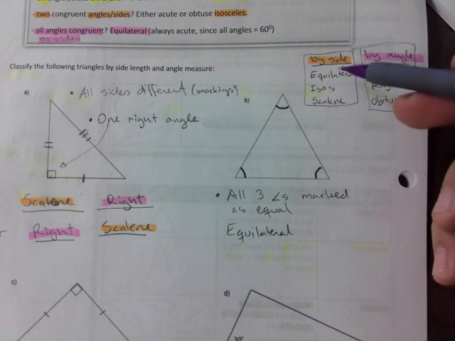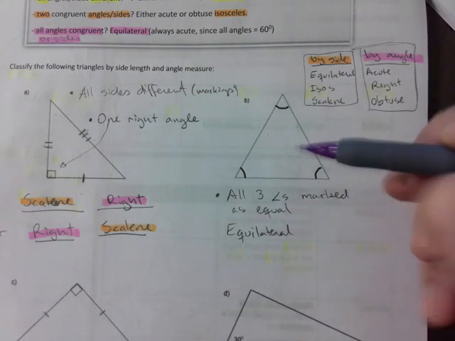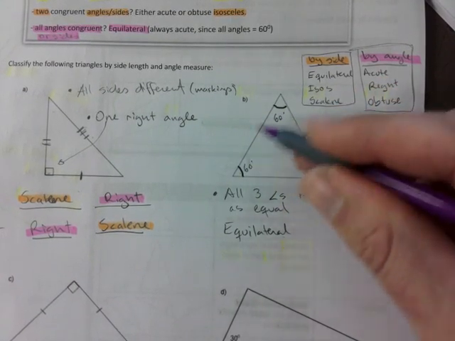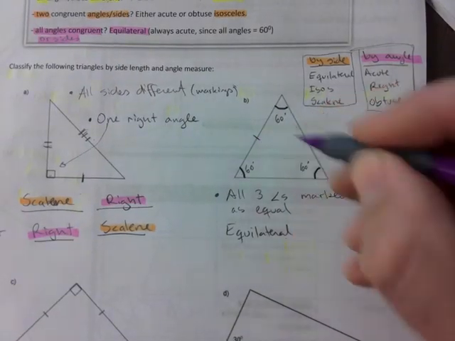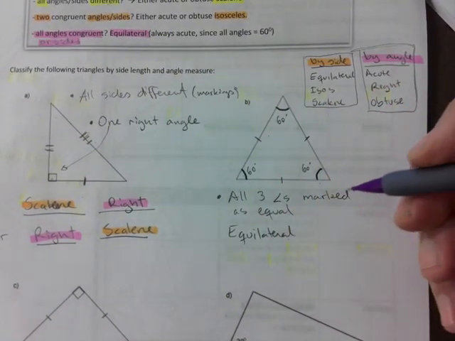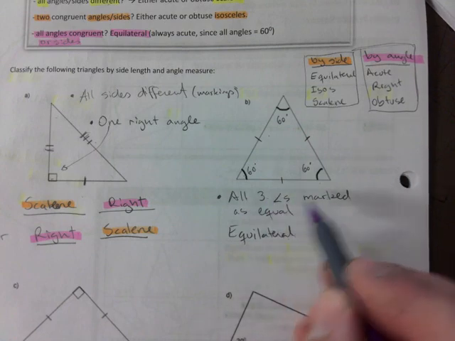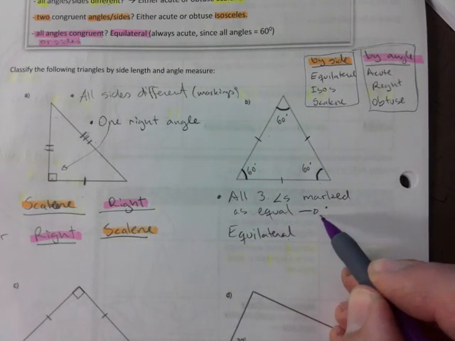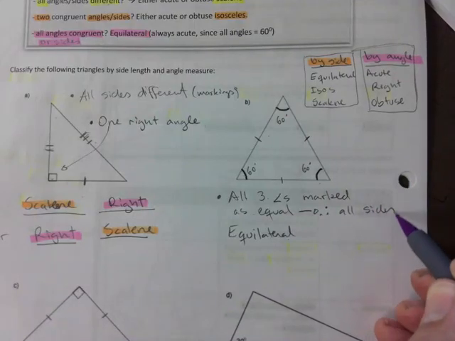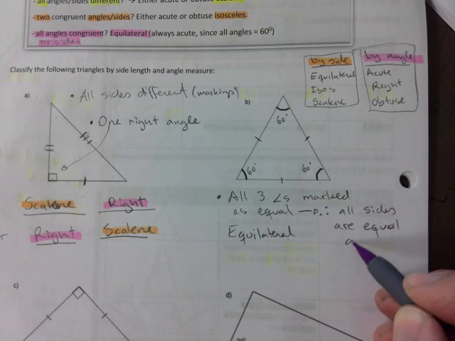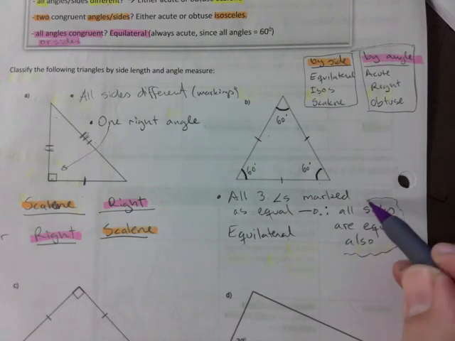But Ms. Erickson, we don't know the side lengths. How can you call it equilateral? Because this is 60, they're all the same. So you split 180 into 3, so it's 60. We are guaranteed that all 3 sides will be the same also. That is just a conclusion you can make. That's a relationship between the angles and the sides. If all 3 angles are the same, all 3 sides are the same. So all 3 angles marked equal. Therefore, all sides are equal as well. This is our conclusion that we've made.